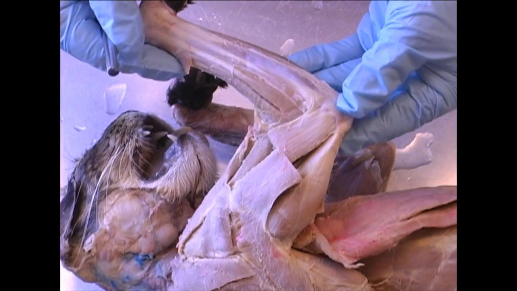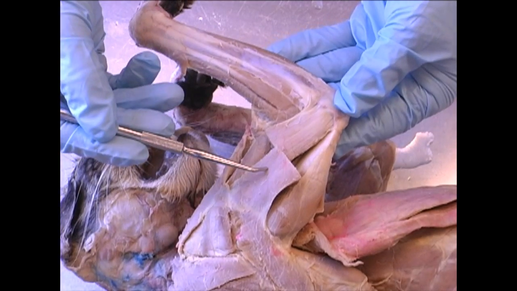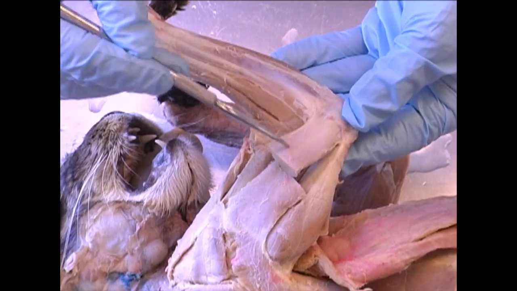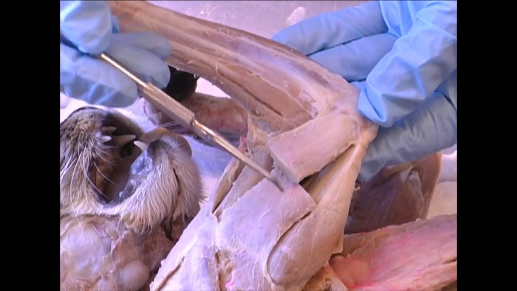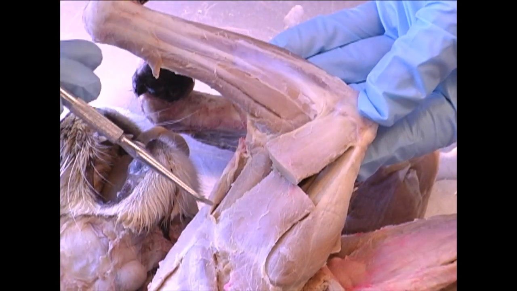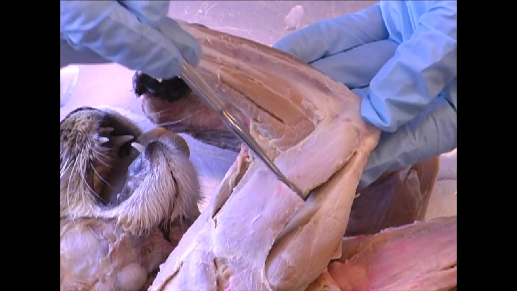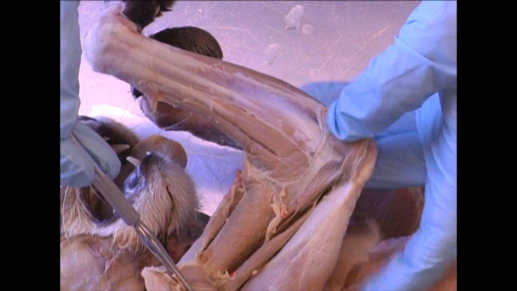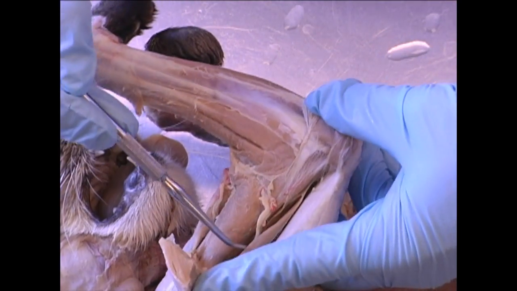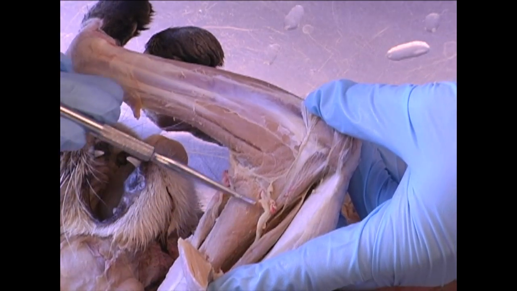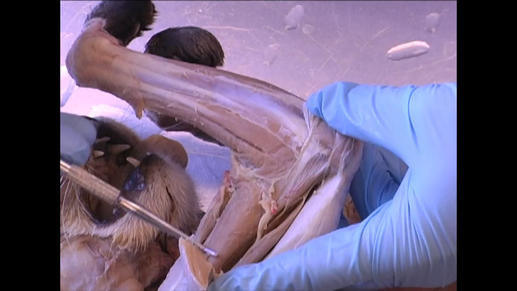Looking at the muscles in the upper arm, we have the impressive triceps group, the triceps brachii. The long one in the back is the long head of the triceps. On the lateral side of the arm, the lateral head of the triceps has been bisected. And then deep to that we have the medial head of the triceps. Running parallel to the medial head of the triceps is the brachialis muscle.